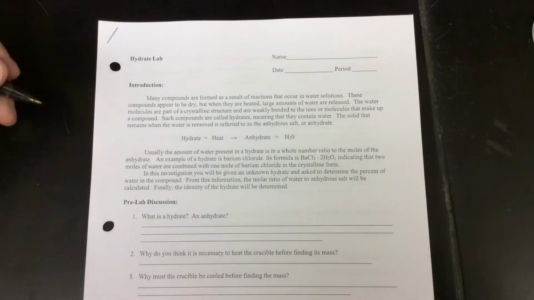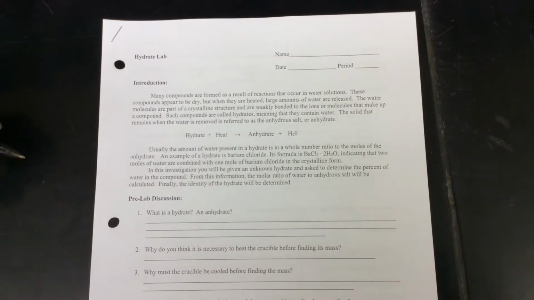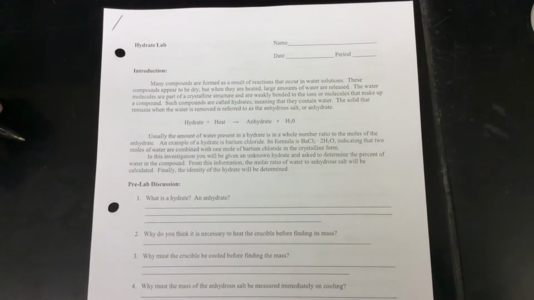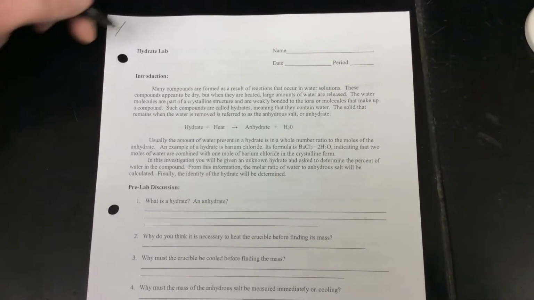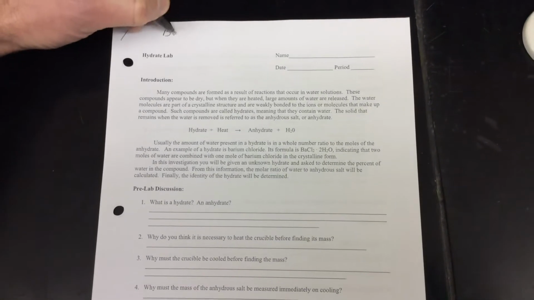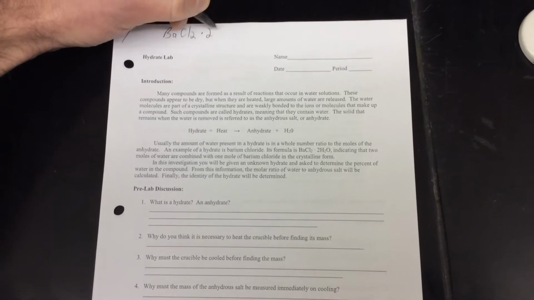In this video, I'm going to go over the Hydrate Lab. A hydrate is an ionic compound that has water molecules loosely stuck to it. So in this case, we're going to work with barium chloride dihydrate.